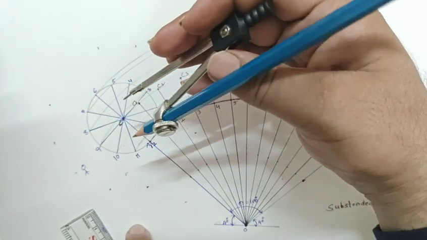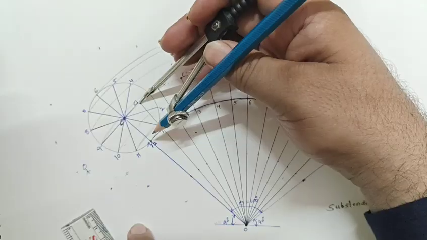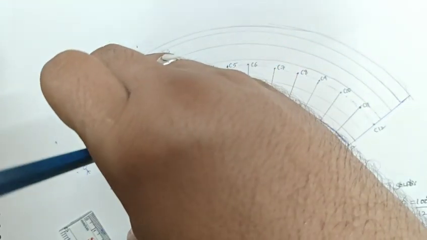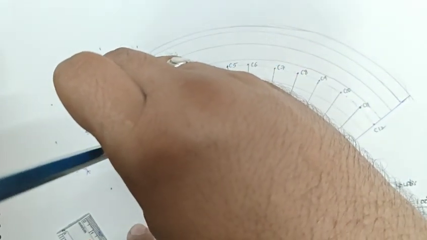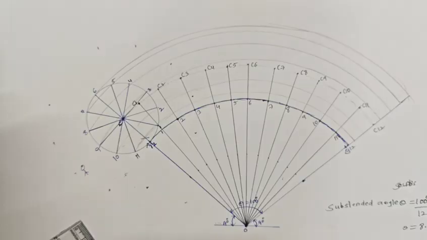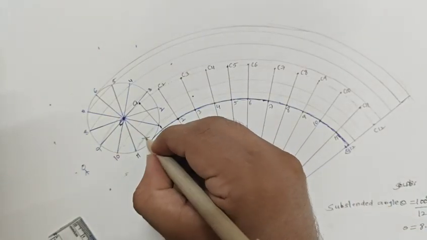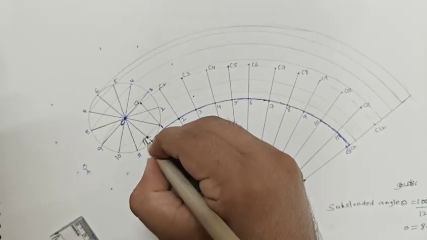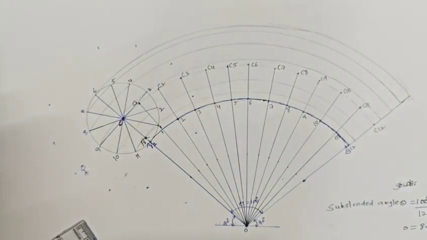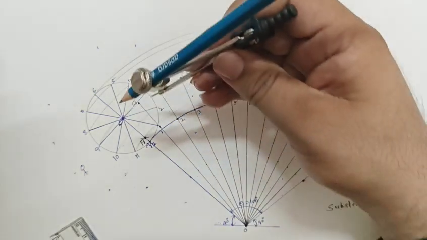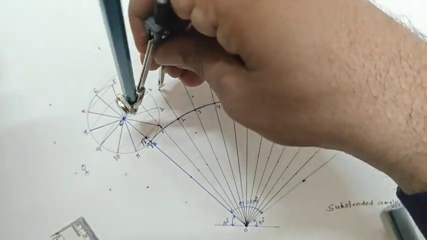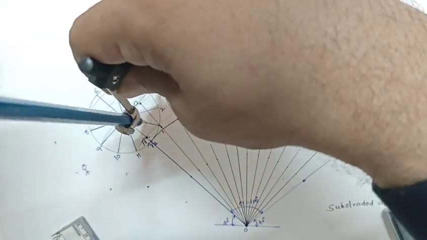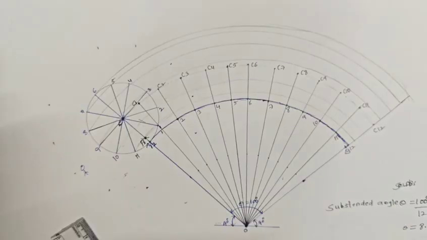Okay, place a compass on C1. You need to mark on the first line. Which line here? First line. So this we call P1. Place a compass on C2. Mark on the second line. This is our second line. So this point we call P2.